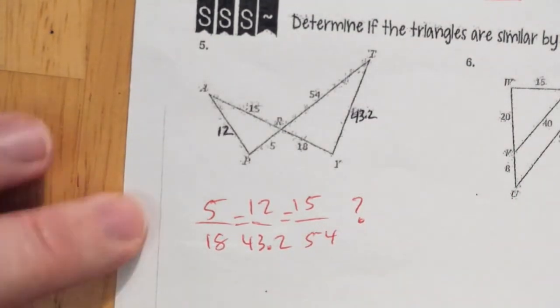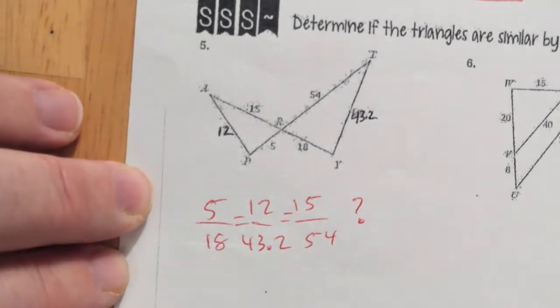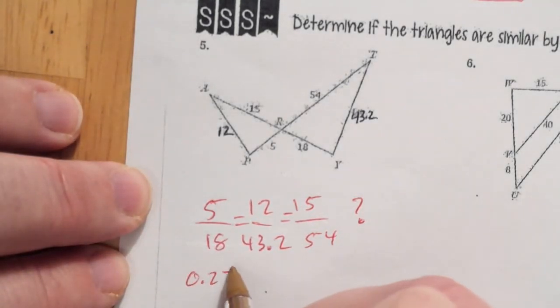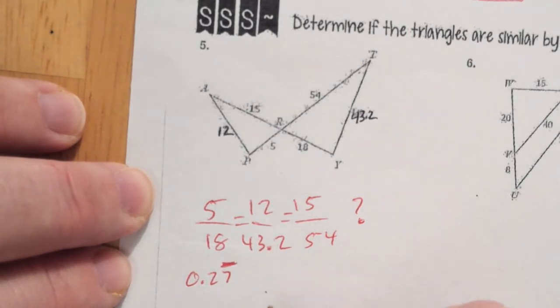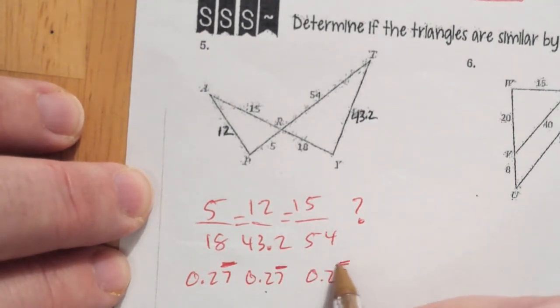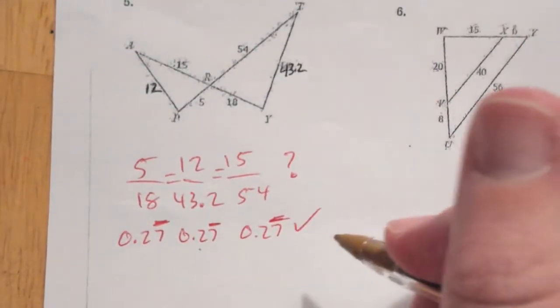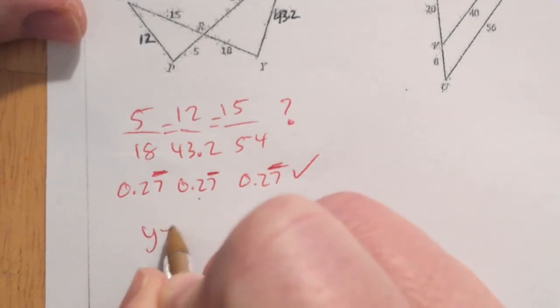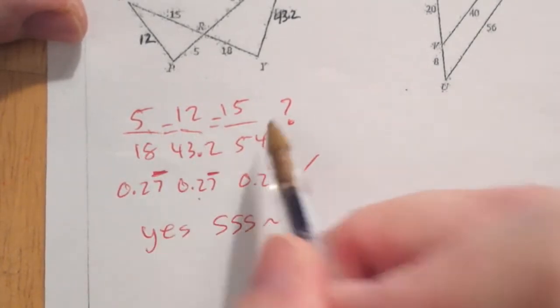So let's check. Put it in your calculator. 5 divided by 18, I get 0.277777. 12 divided by 43.2, I get 0.277777. And 15 divided by 54, 0.277777. So all those work. So yes, this works out because of SSS similarity, because side, side, side.